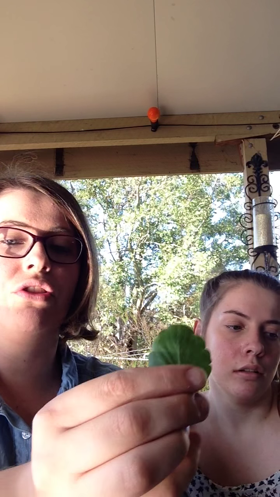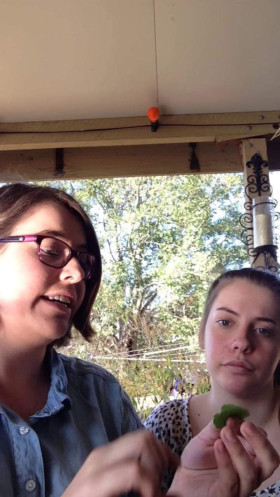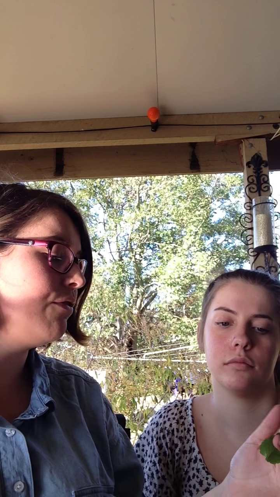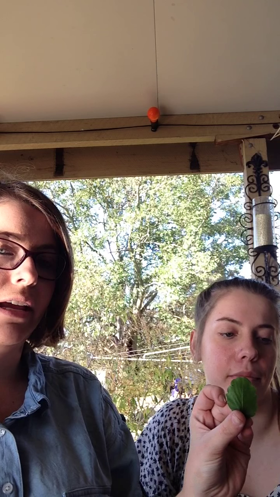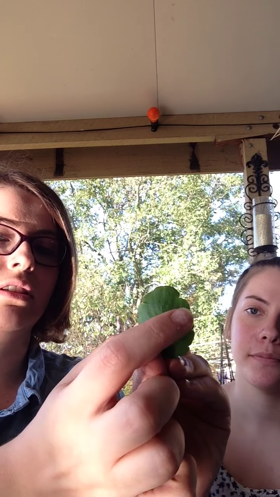Can you please tell me on this leaf if it's a net vein leaf or is it parallel running veins? A net vein, because it has a central stem. The veins come from the central stem. So the central stem here, and it has the net veins running off it.